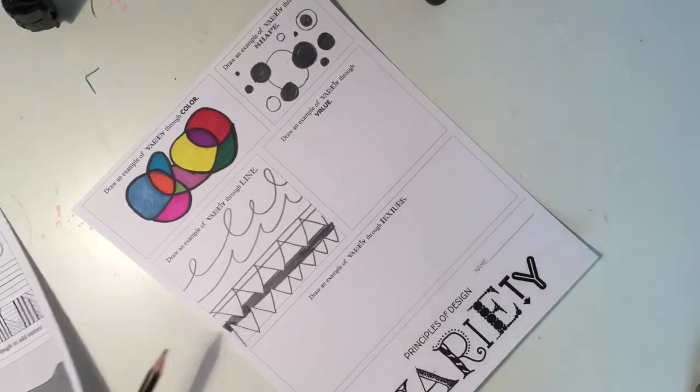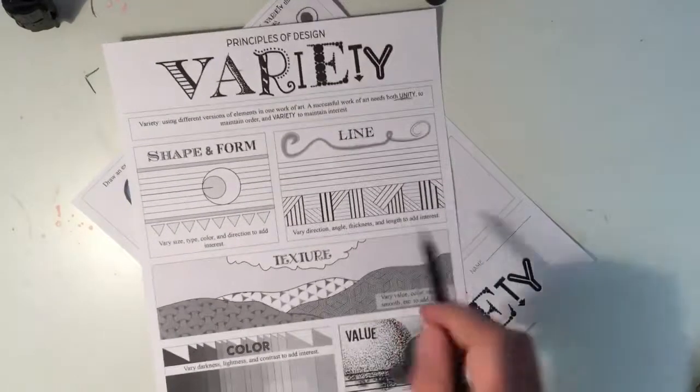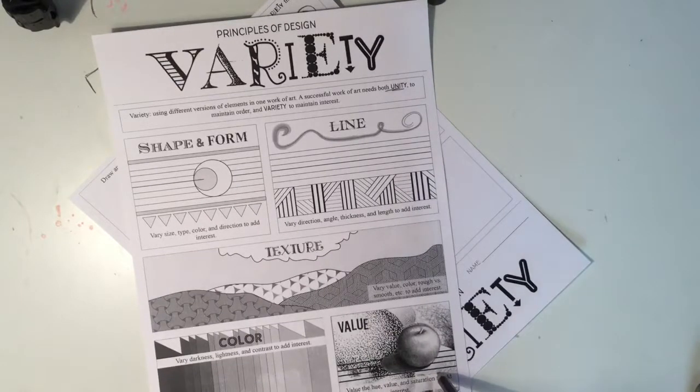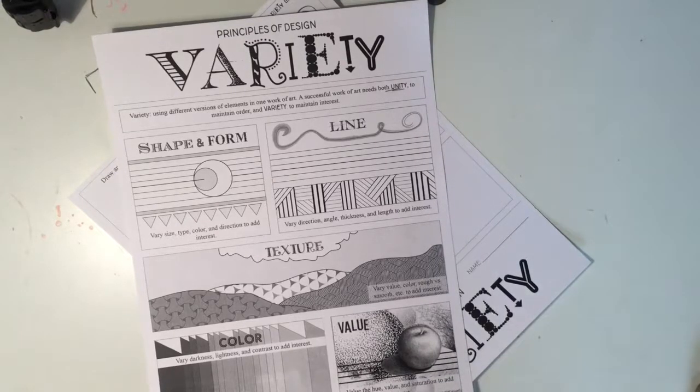Next is a variety of value. And again, I keep going back and referring to my reference sheet here that you should have opened while you're working to help give me some ideas. Value is an element of art that we're going to be working on a lot come the next unit, and we are going to be doing some realism drawings. So that's actually exactly what I'm going to show here.